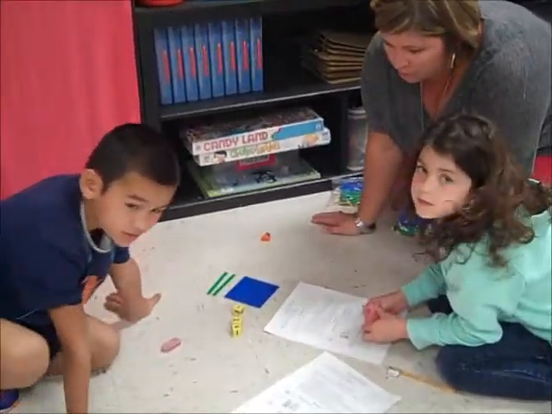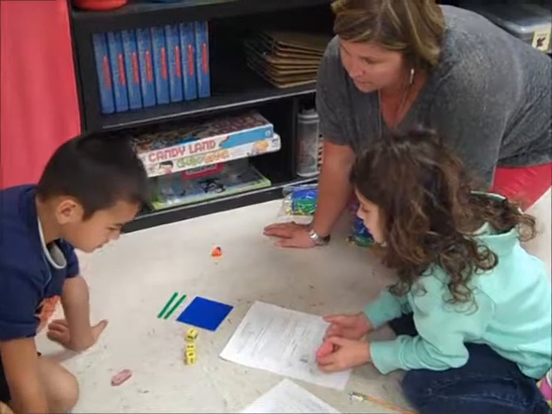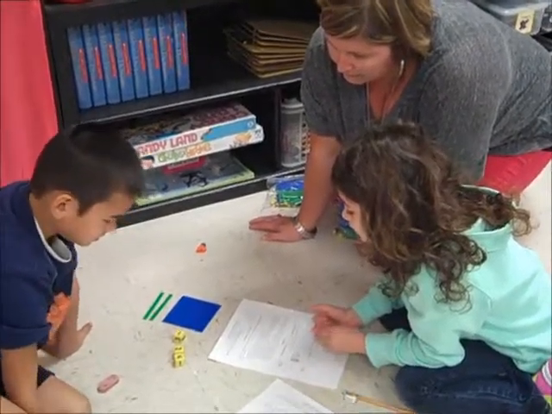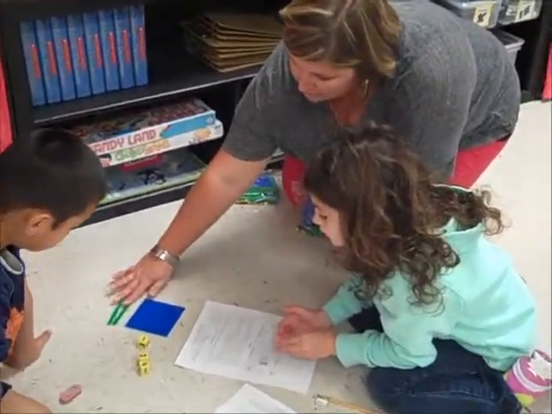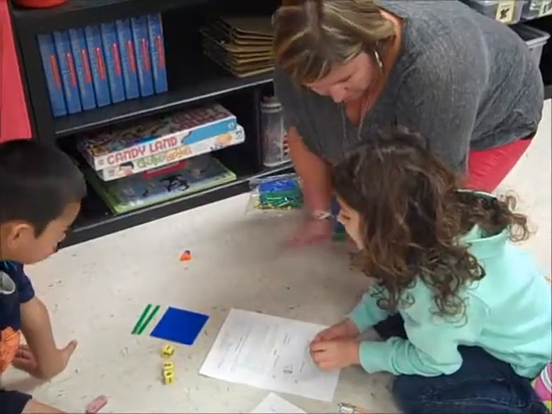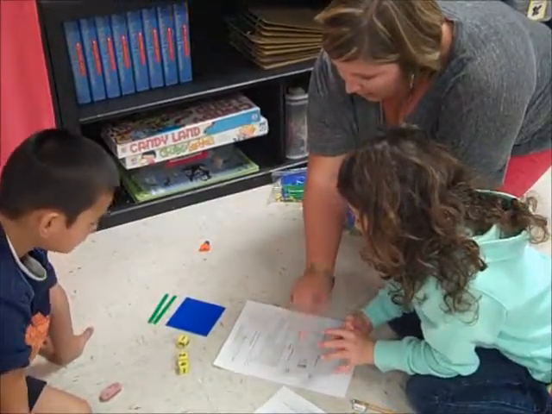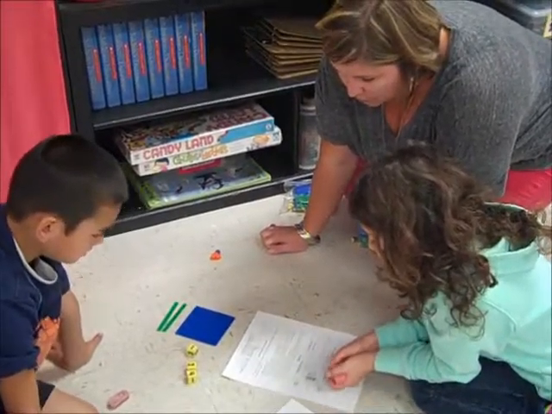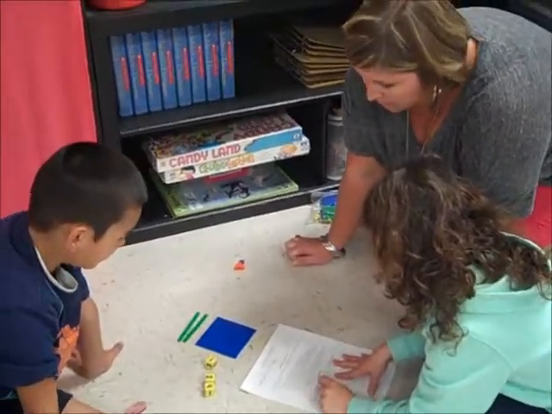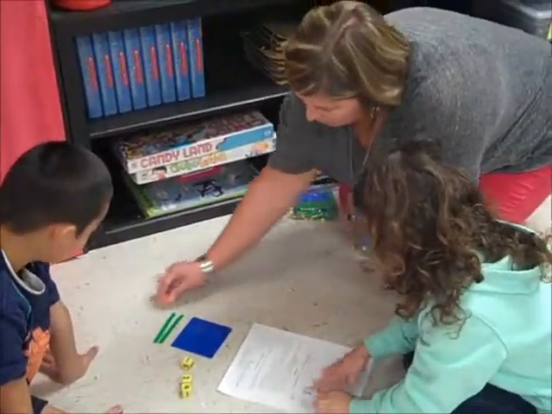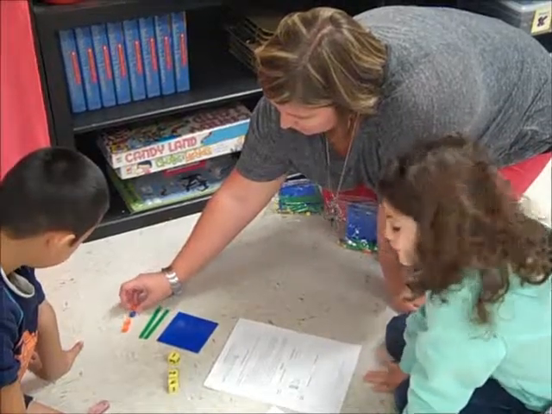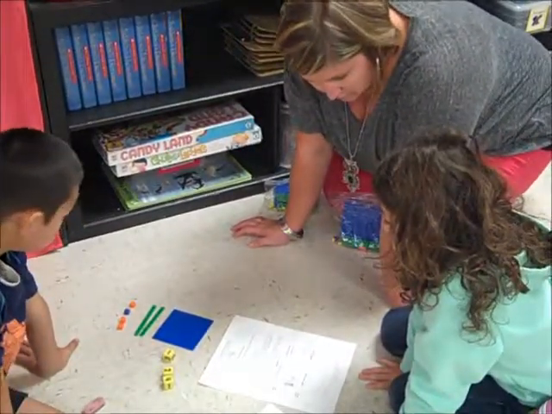Did you represent 2 tens using a tens block? Did you draw 2 tens? Okay. How many ones do we have in 124? 4. Then here are ones, right? Okay, did you guys get that down?